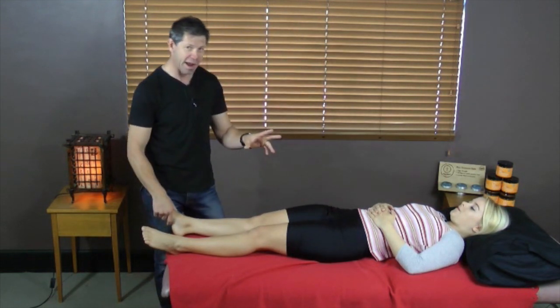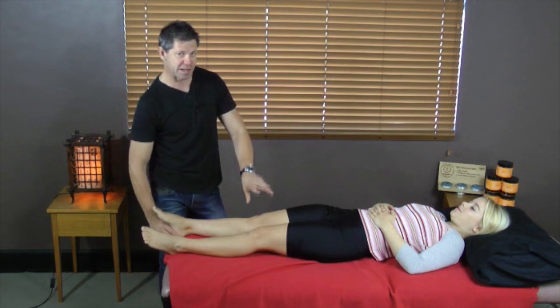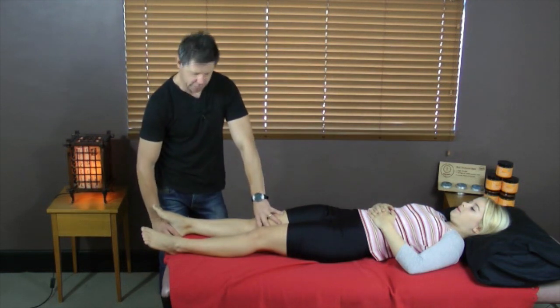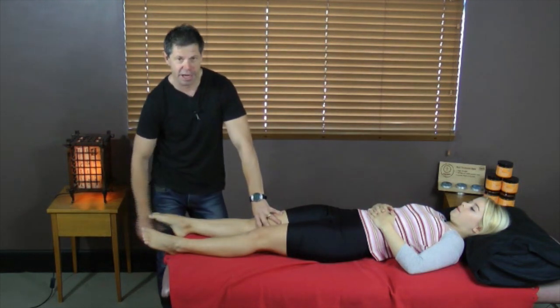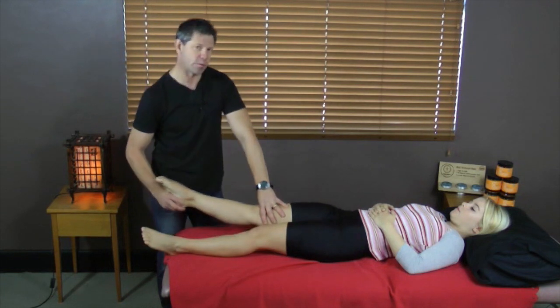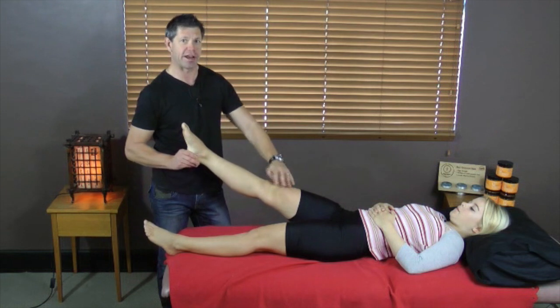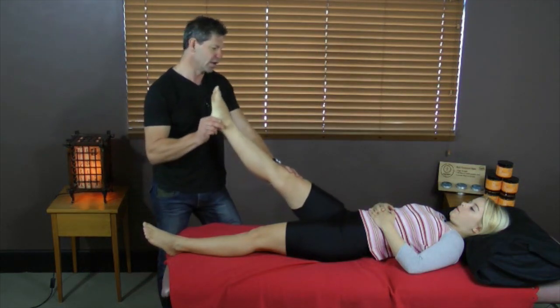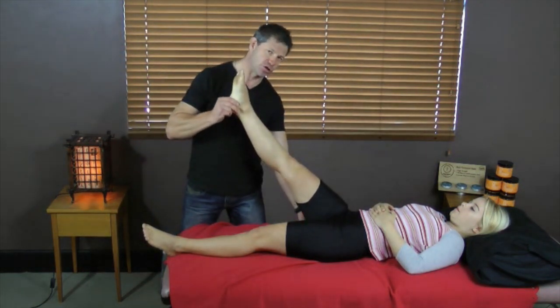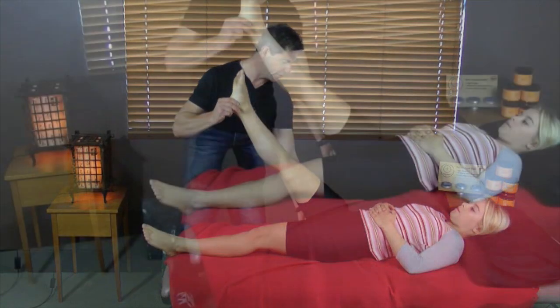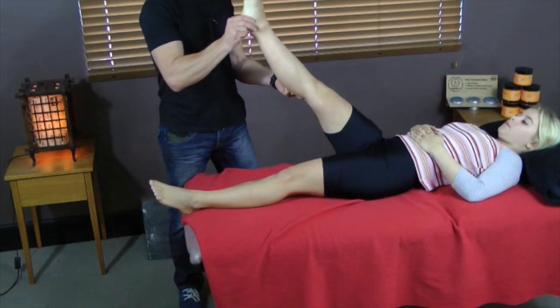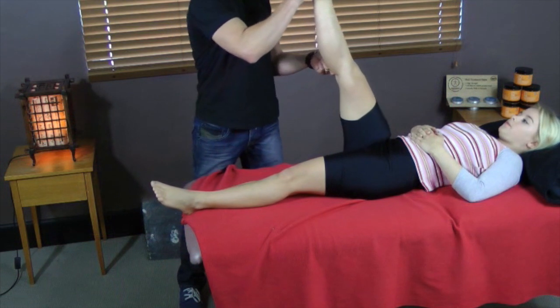So how do you do it? First thing, pretty simple test. We lock out the knee, okay? Make sure the foot is pointed, and then literally what we're doing is taking the leg up into what we call a straight leg raise, hence the reason it's called that. What we have here is the hamstrings attaching to the back of the pelvis at the ischial tuberosity, coming down and attaching into the leg itself.